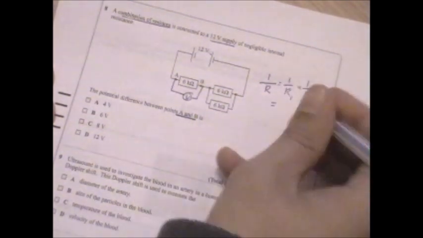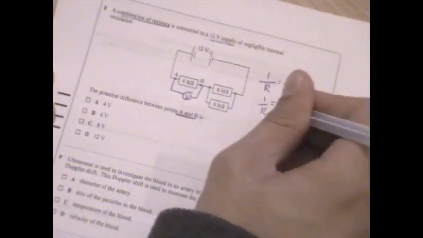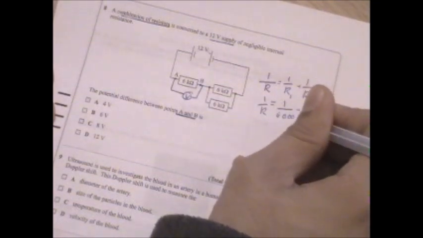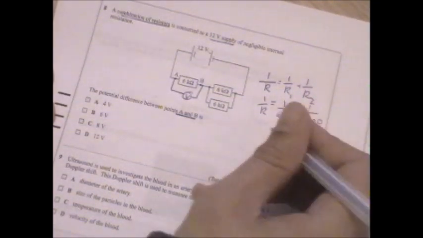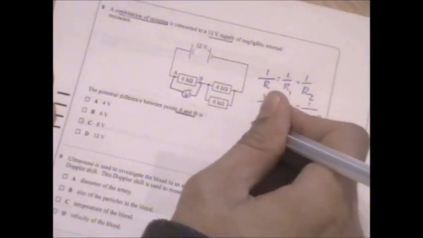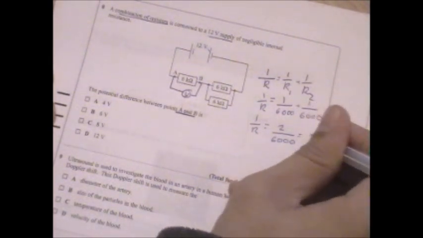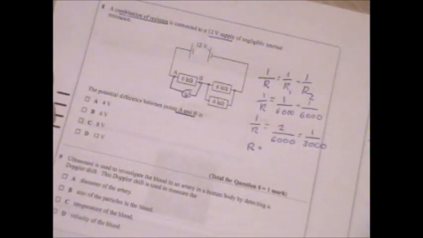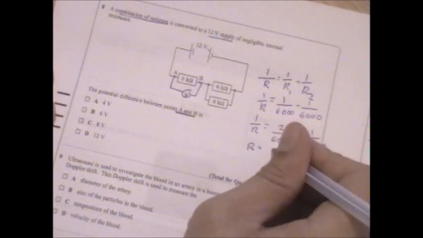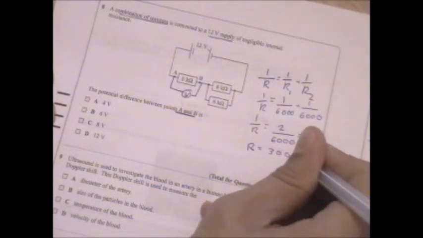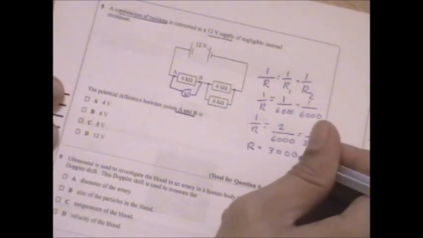So if you sub in our values for that, 1/R is equal to 1/6000 because it's 6 kilo ohms, add 1/6000, which therefore gives us 2/6000 for 1/R, which is the same as 1/3000, just simplifying the fraction. Therefore R must be equal to 3000, because if 1 over R is 1 over 3000, then R must be 3000. So it's 3000 ohms, or 3 kilo ohms.